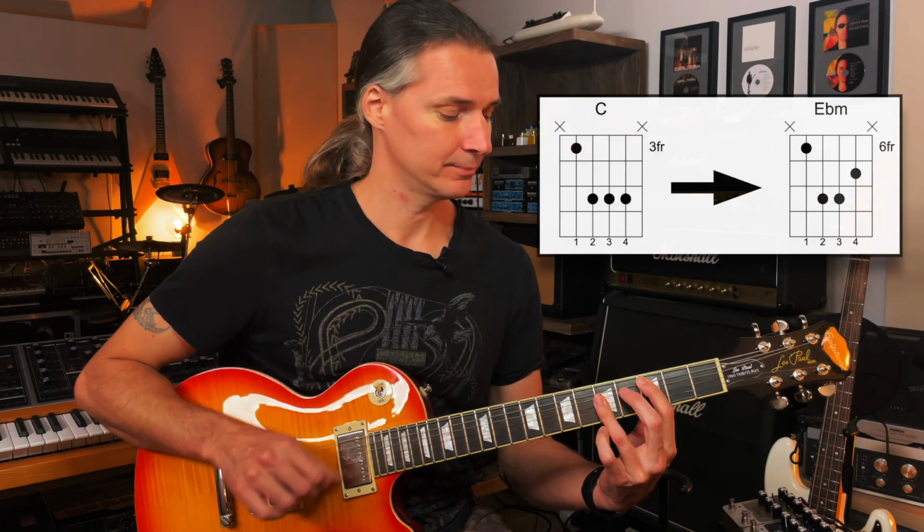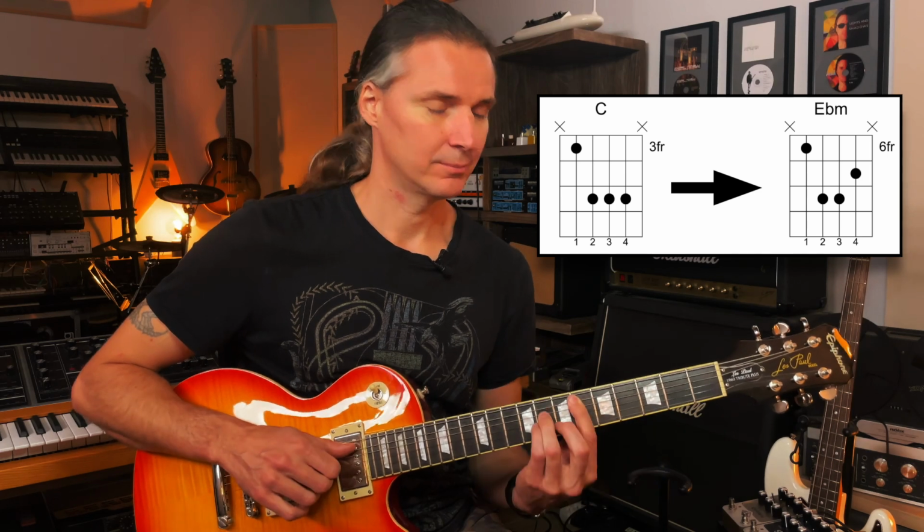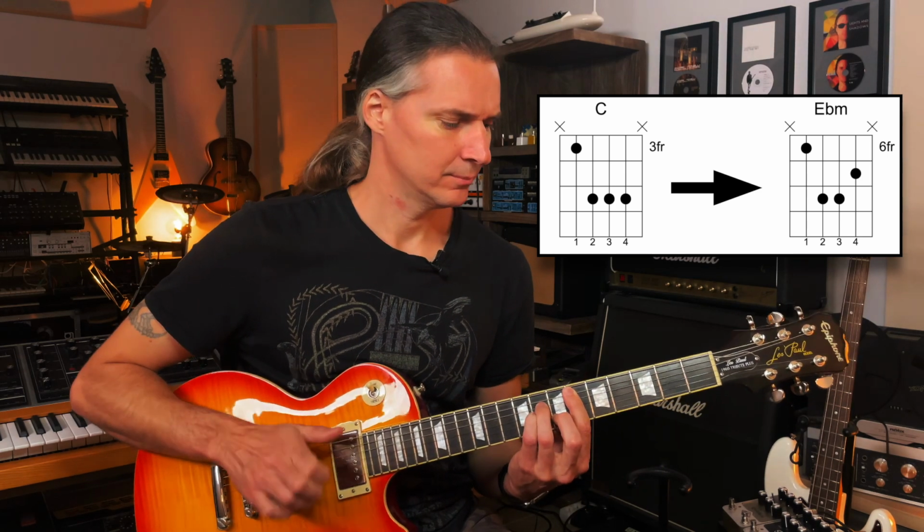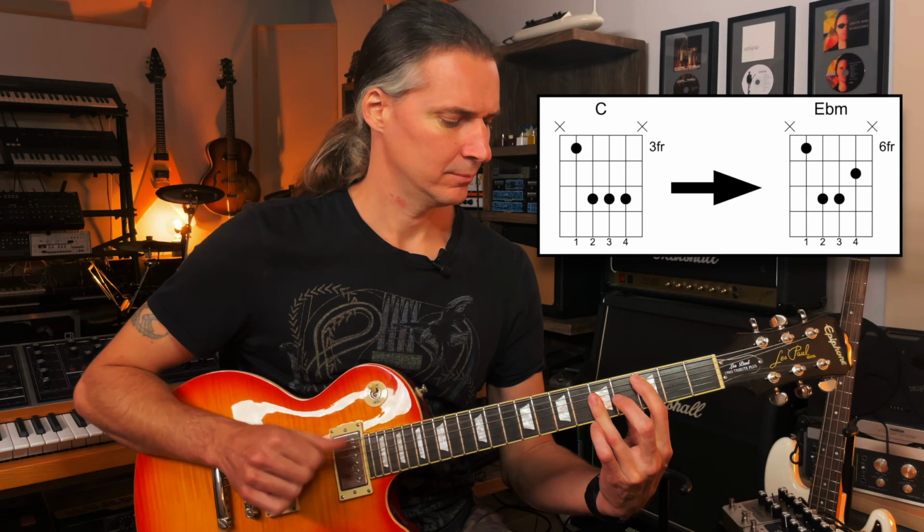You could also do now E flat minor, which again doesn't make any sense in the key of C major. It has a bunch of flats, but let's try it. Very different feel.